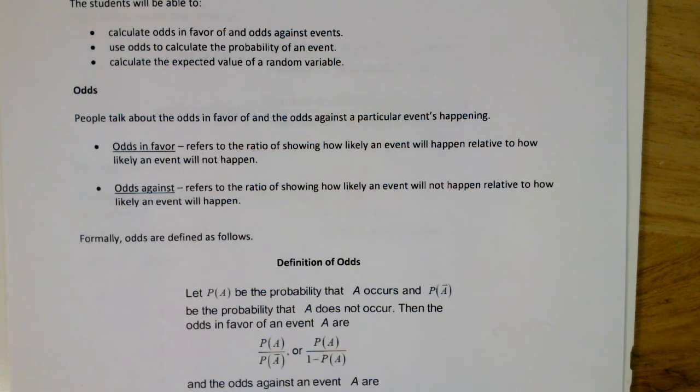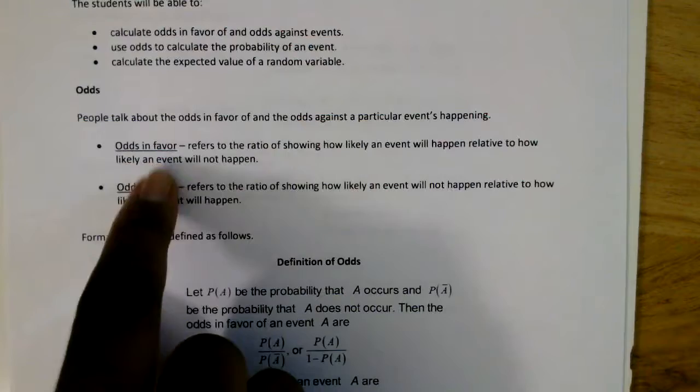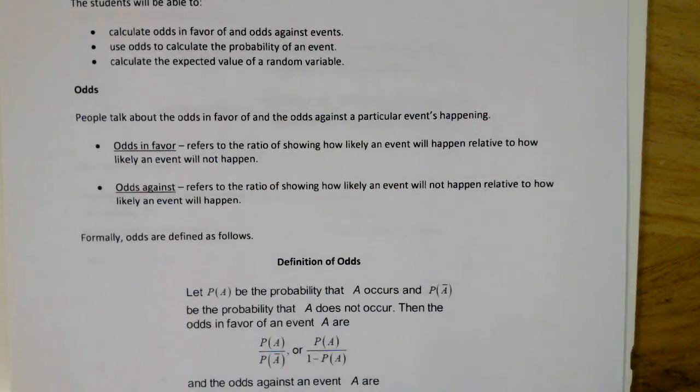Odds in favor refers to the ratio showing how likely an event will happen relative to how likely an event will not happen. Whereas odds against is just the reciprocal of odds in favor. It refers to the ratio showing how likely an event will not happen relative to how likely an event will happen. So these two are just reciprocals of each other.